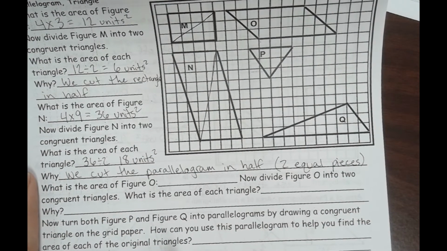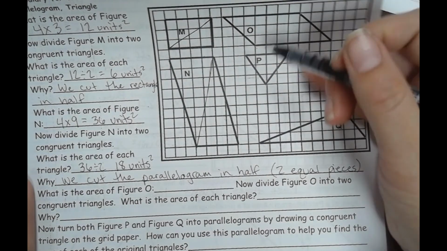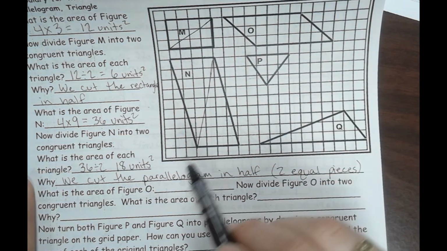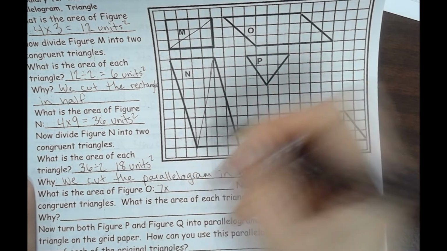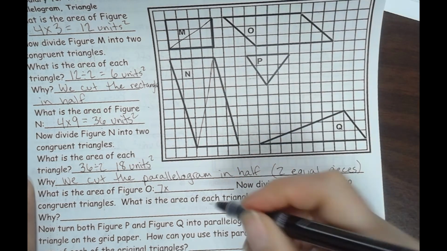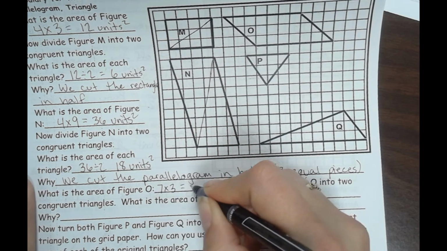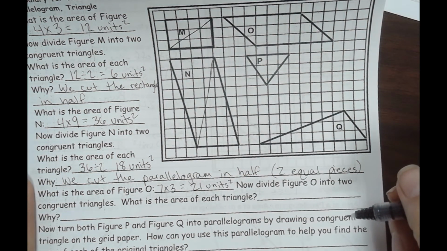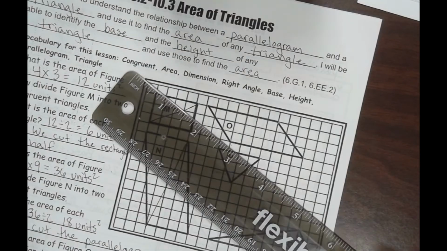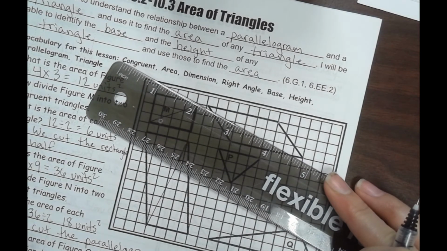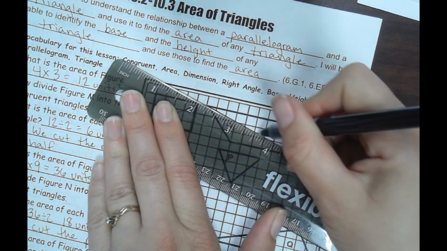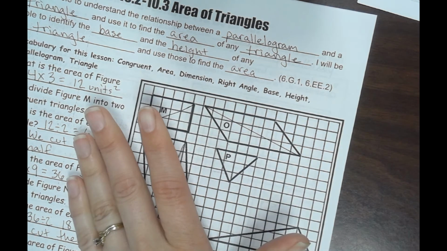Alright, what is the area of figure O? Base 1, 2, 3, 4, 5, 6, 7. So 7 times 1, 2, 3 is its height. 7 times 3 is 21 units squared. Now divide O into two congruent triangles. Okay, I'm going to pull out my ruler again. It doesn't matter if I cut it this way or the other way, as long as I go diagonal from corner to corner. Now I've got two congruent triangles.